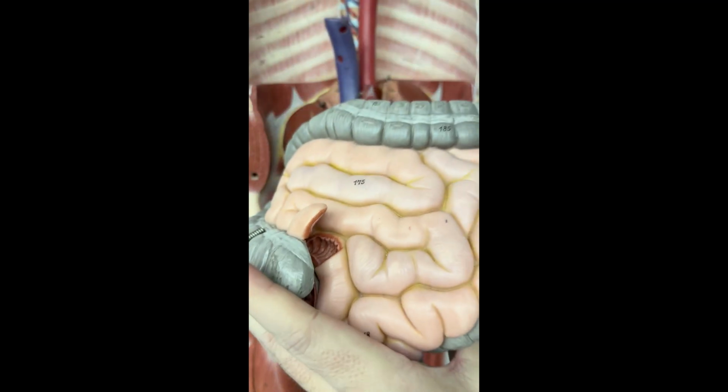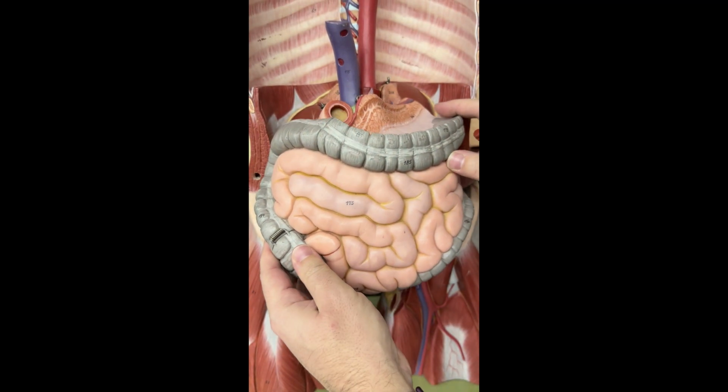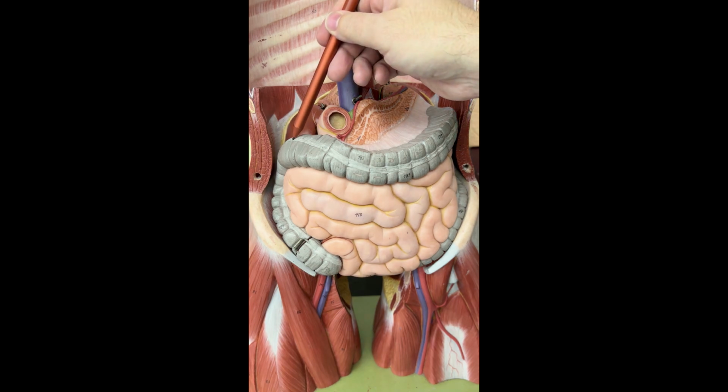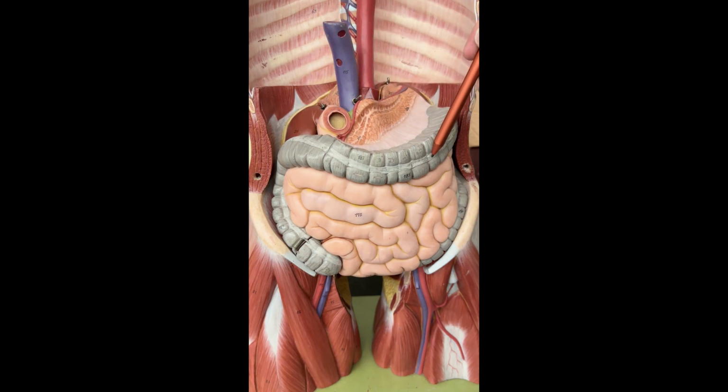All right, so there's two structures on the large intestine that give it its characteristic shape. The first of these, the longitudinal layer of the muscularis externa, doesn't form a complete layer. It forms three bands, and we can see one of those bands here.